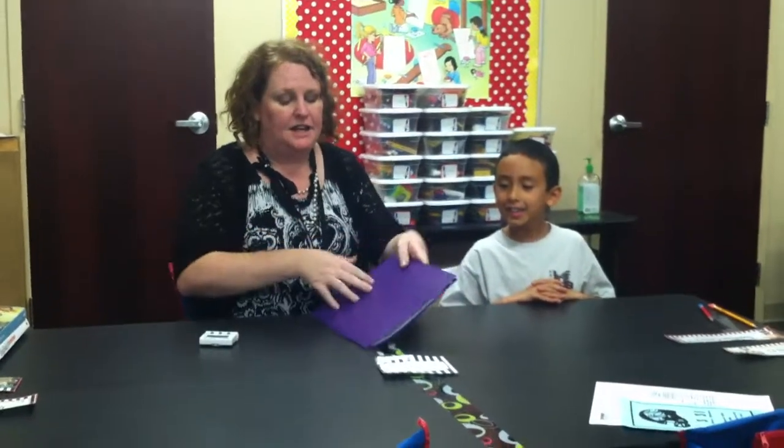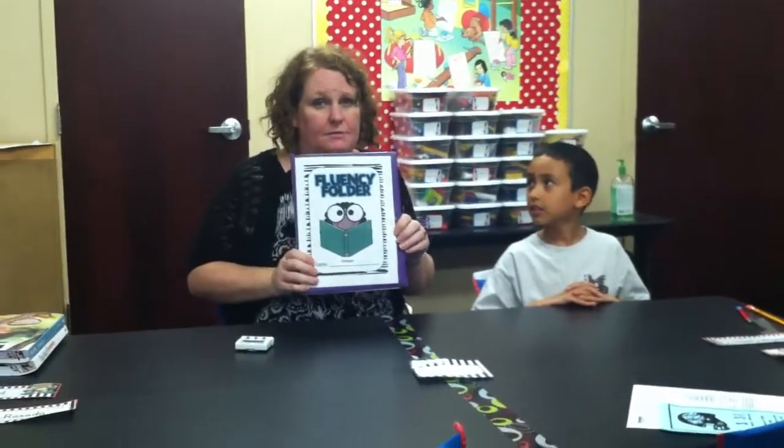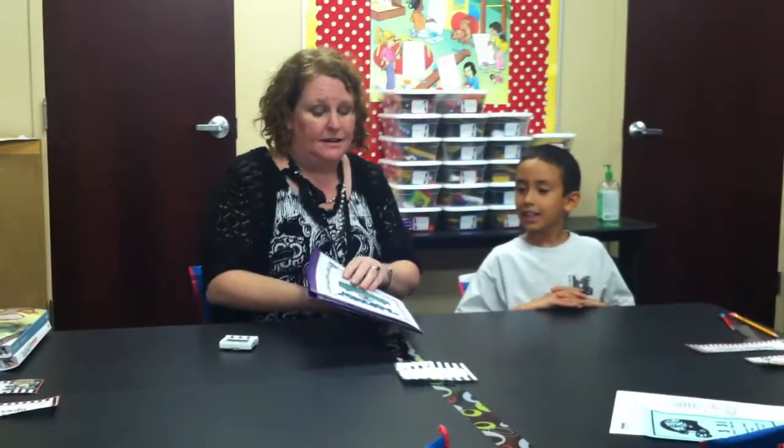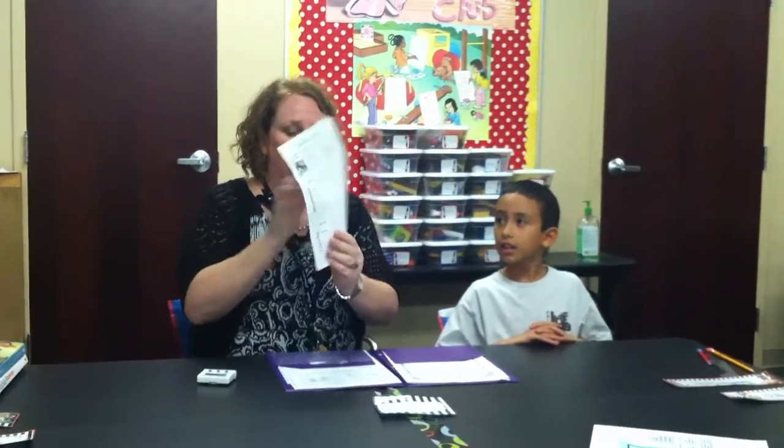What you will have tonight is this purple folder that comes home with your child. So you need to take this out of your child's backpack and open the folder up. This will take the place of Thursday night reading. Every Thursday night you will get the folder. It will come home and you are to practice fluency reading with your student. Now, all you need to do on this is write Fluency Folder and you're done.